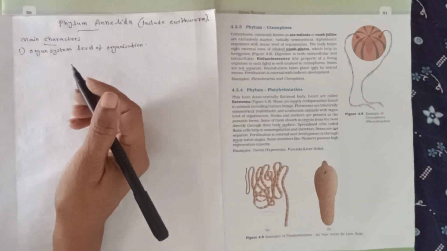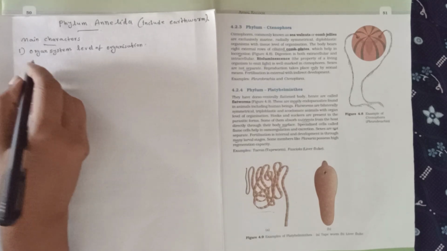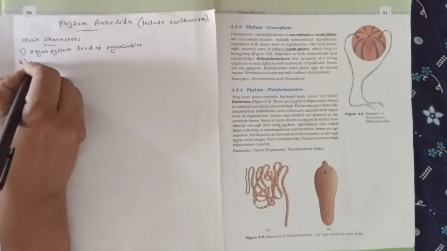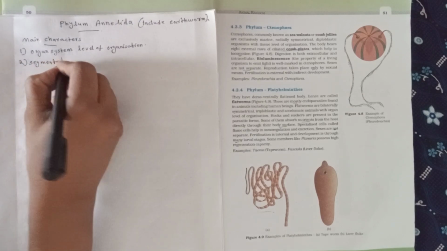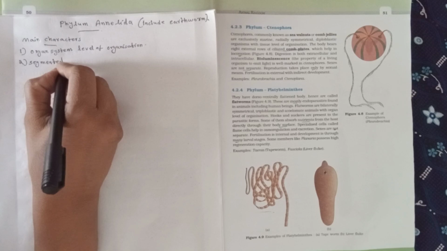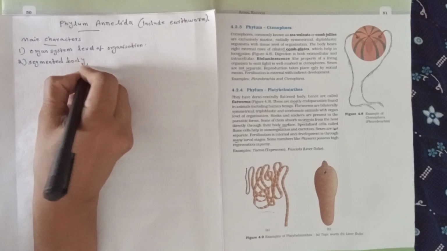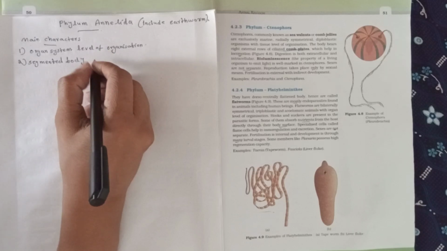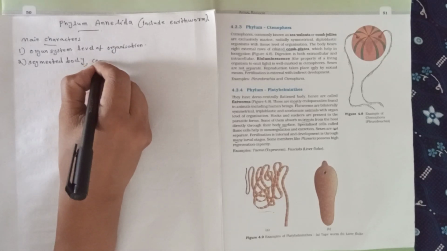They are elongated, segmented coelomates. Their bodies are segmented. That means metamerism. They show metamerism, segmented body, and they are coelomates. They have a body cavity, so they are coelomate.